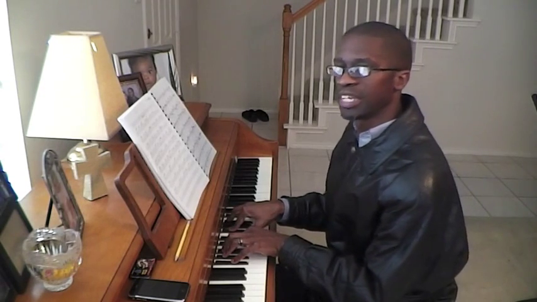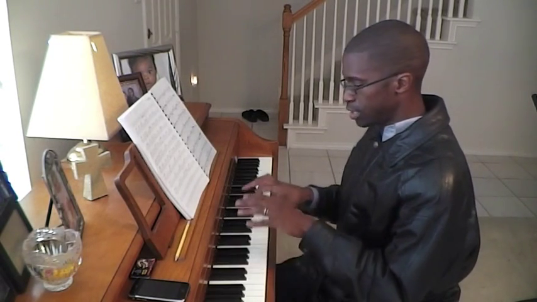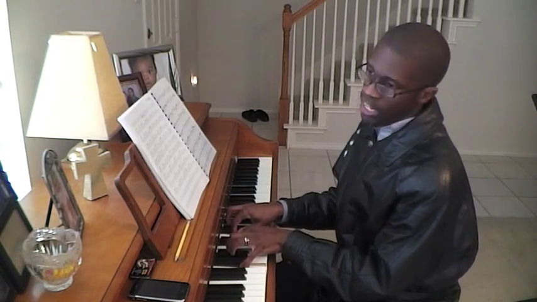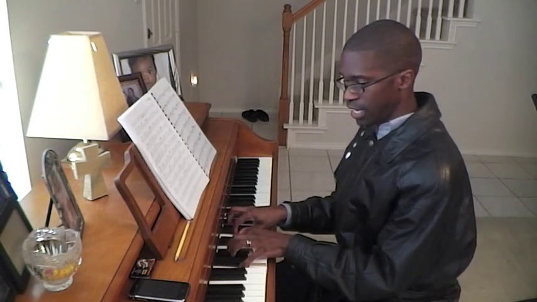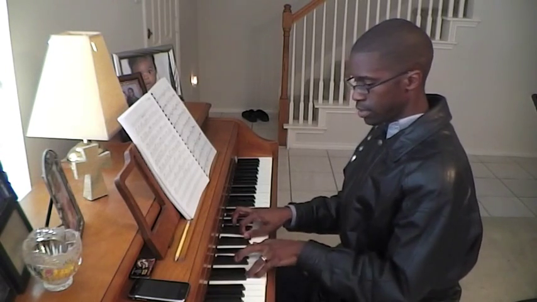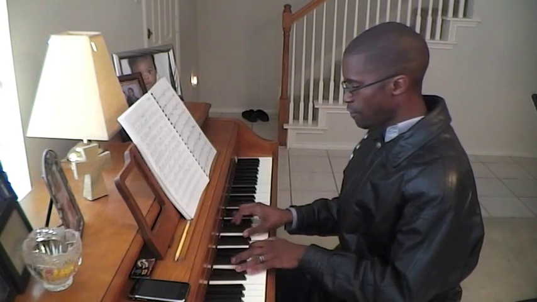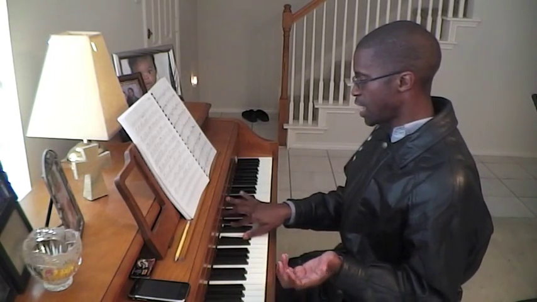Same concept like we did on C. And then I'm going to do a D diminished, D flat diminished, suspend, and then resolve to a D flat 13. And then to the 3, that's an F7 sharp 9 sharp 5 where I'm playing an E flat, A flat, D flat.